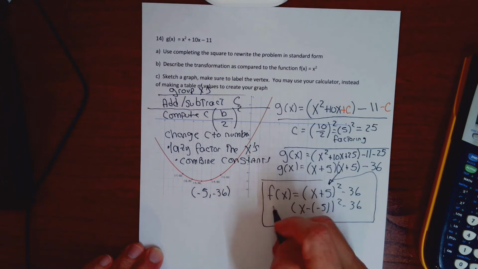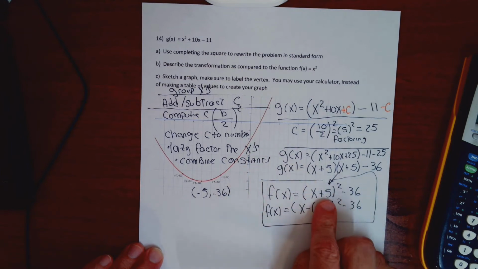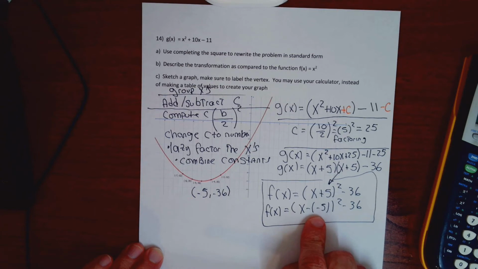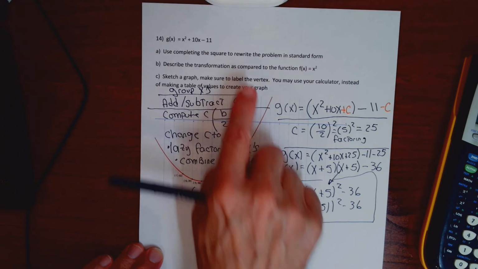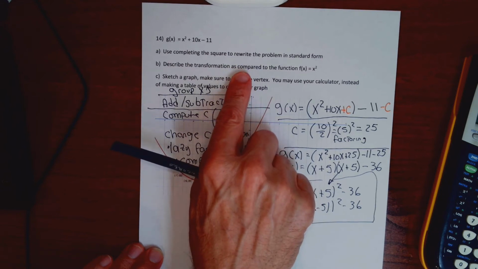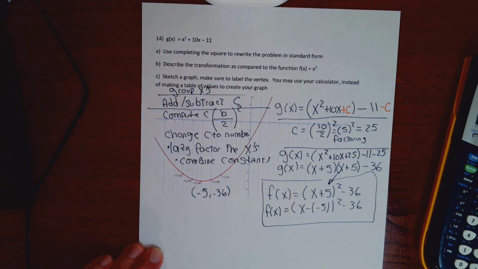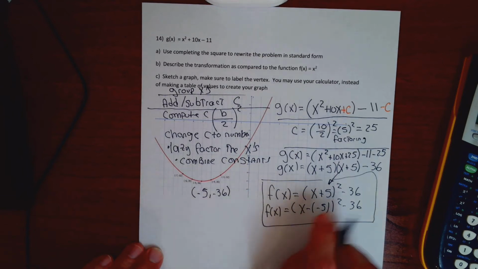So for an answer to part A, if I don't mind the plus sign in the parentheses, then I can live with that. If I don't like the plus sign, I could change it to that, but then that's going to mess up this part. Describe the transformation. This is a little bit backwards because I didn't tell you the function.